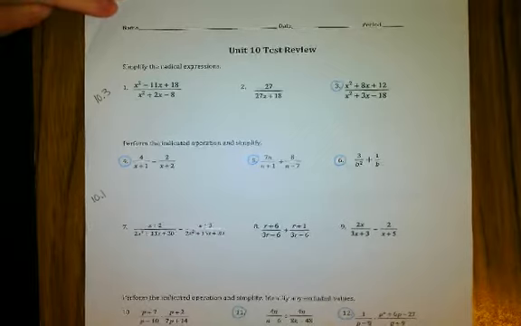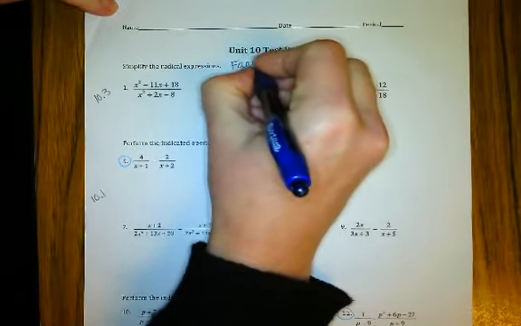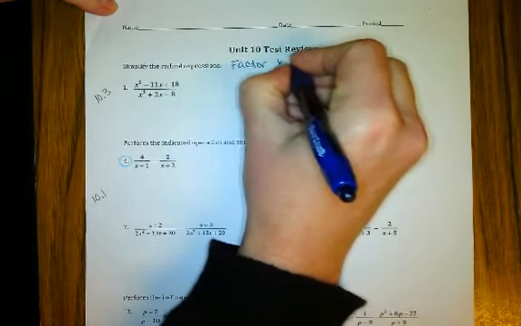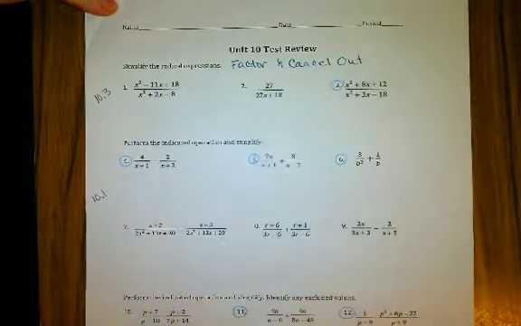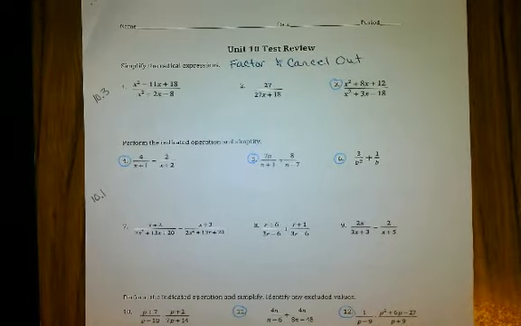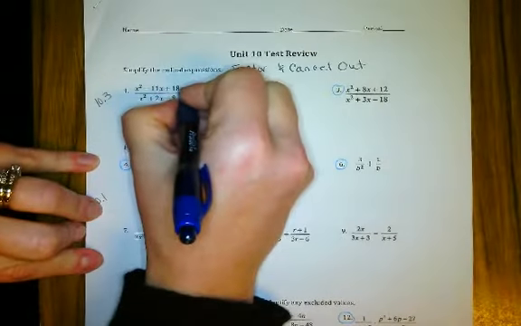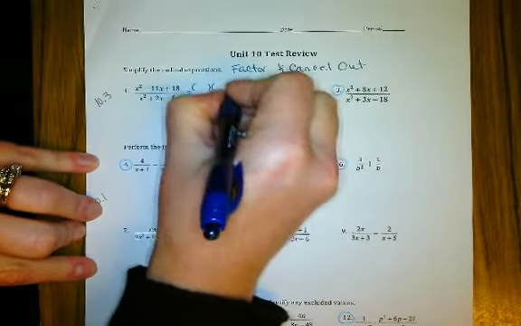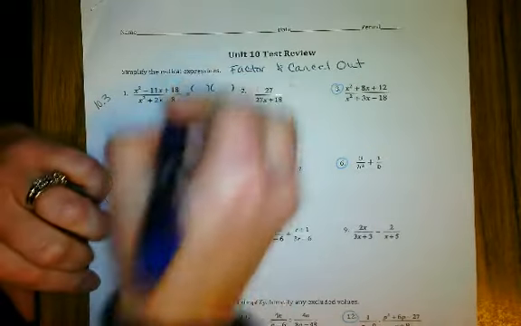Okay, so on simplifying the radicals, you have to really make sure that you factor and cancel out. So that's really the only two things you need to do. Factor, cancel out. So I'm going to factor this up here. So what two numbers multiply to get 18 and combine to get negative 11?